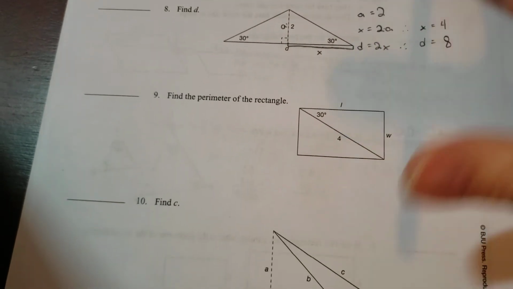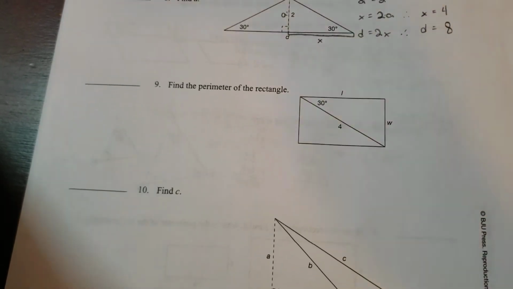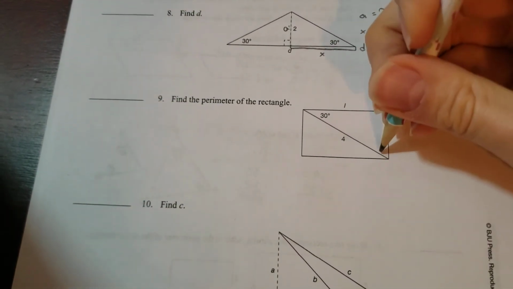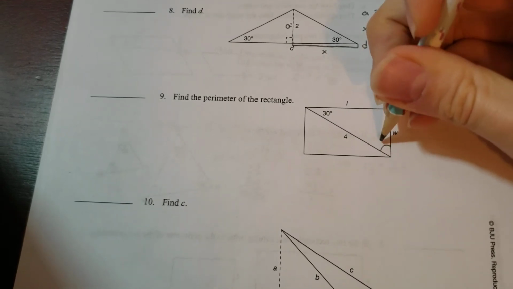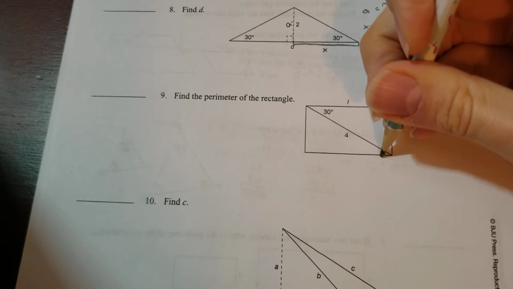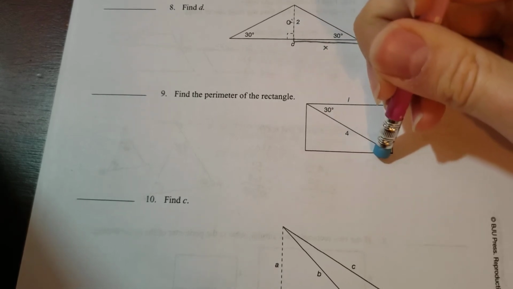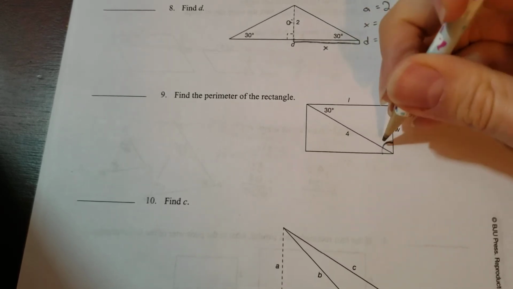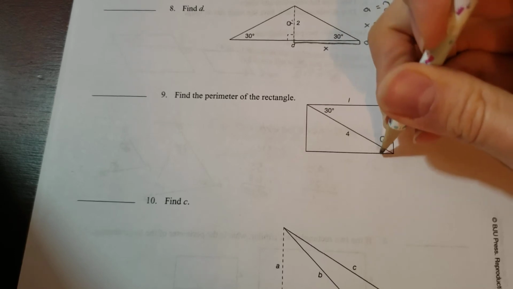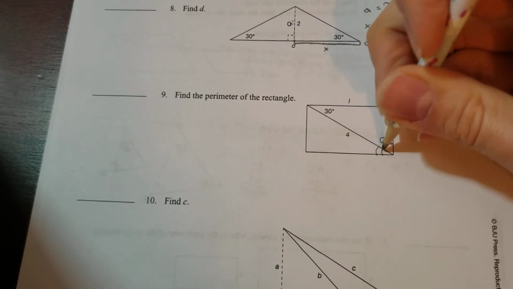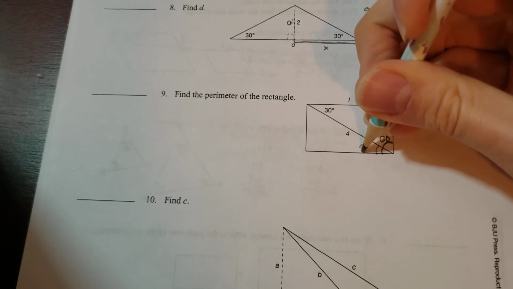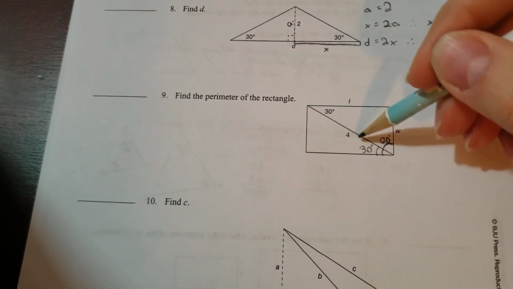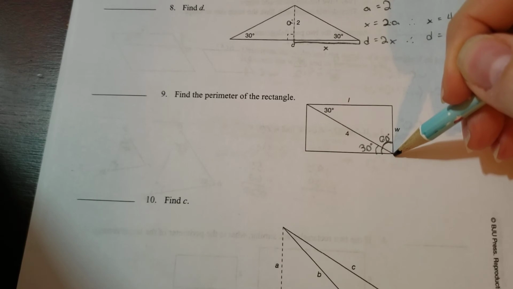Moving on to number 9. I think I'll just start you on number 9. This is a main reason why we do 30, 60, 90 triangles, because of rectangles. Look, we know that this whole angle is a right angle, but this larger part, this top triangle, is 60 degrees, and this smaller one, I'll call that 2, is 30 degrees. And our hypotenuse is 4.